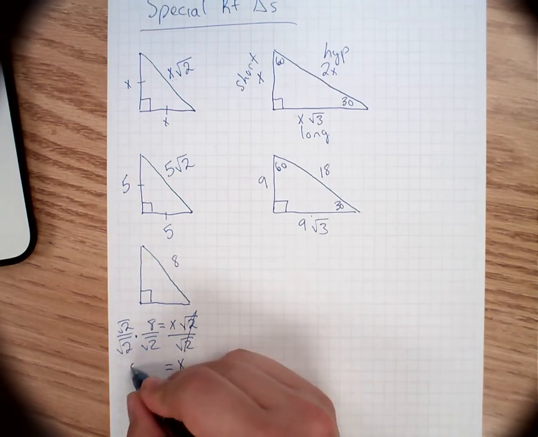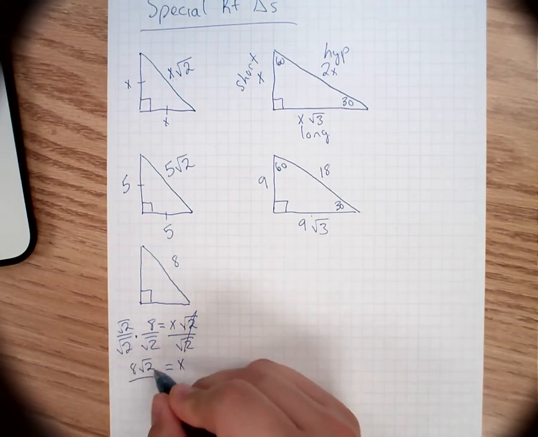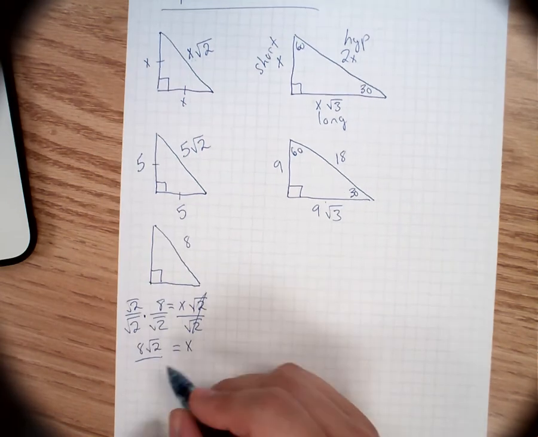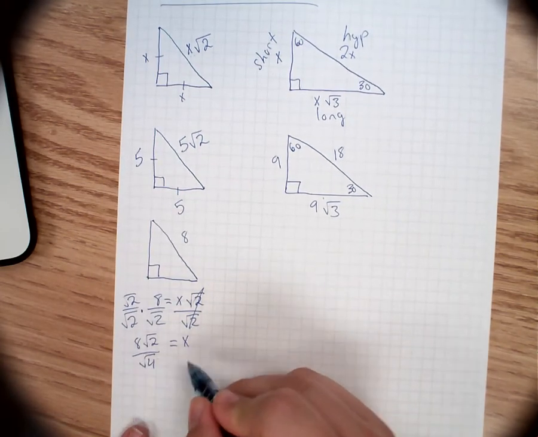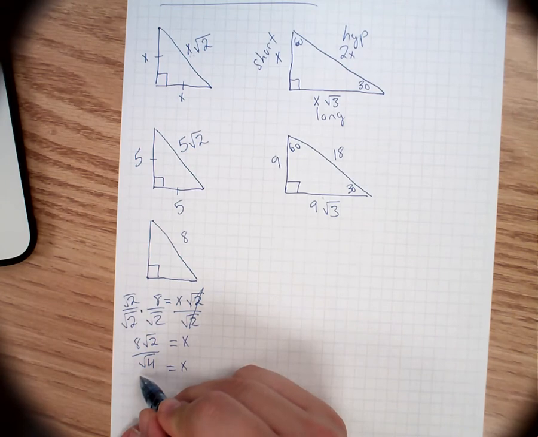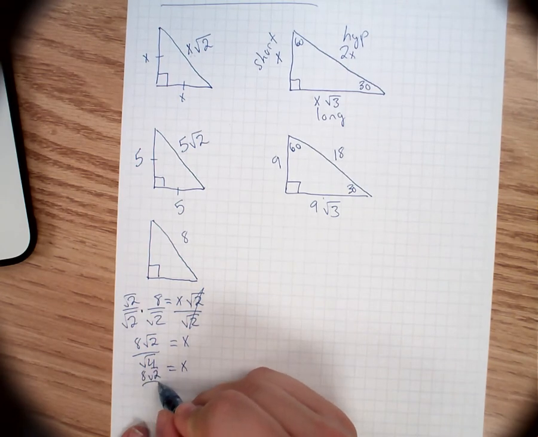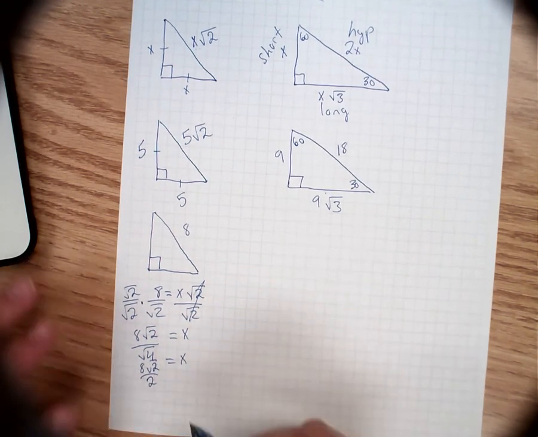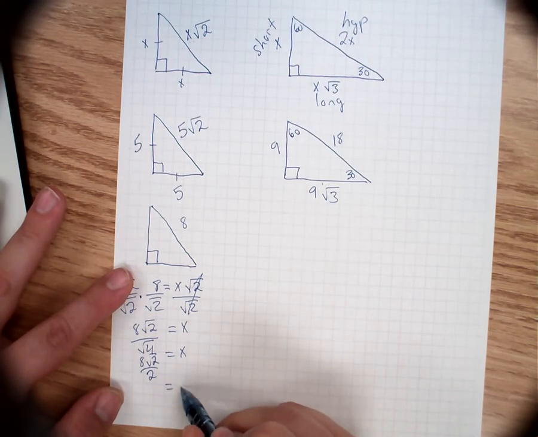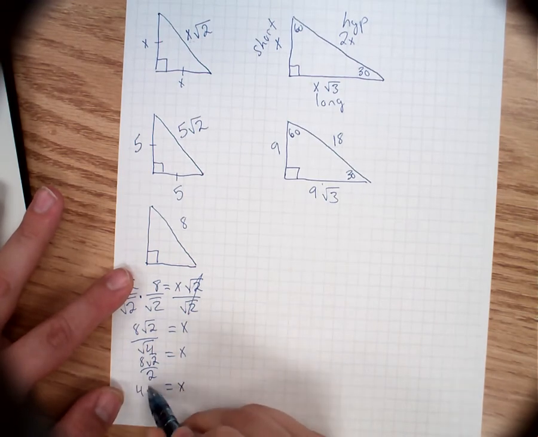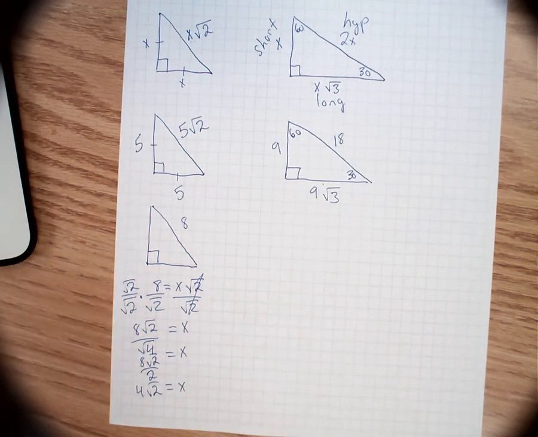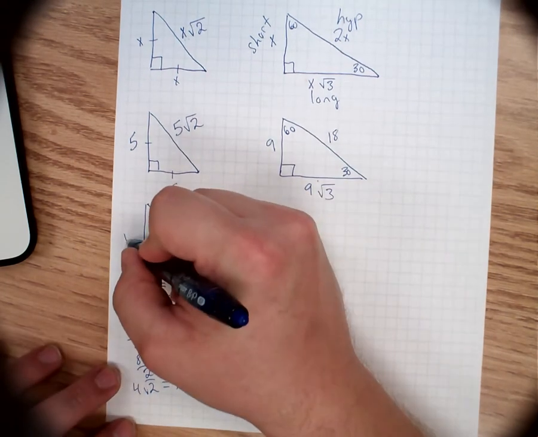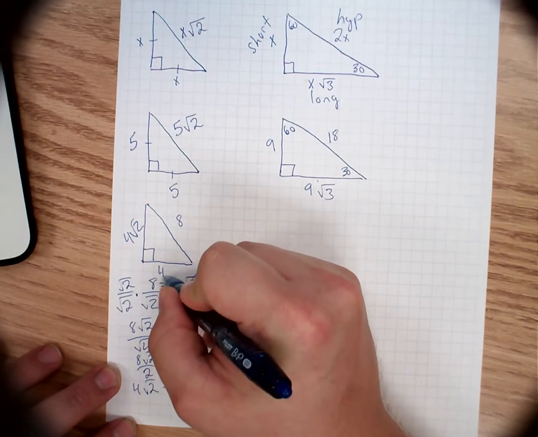So I'll have 8 radical 2 over square root of 2 times square root of 2, and the square root of 4 is 2. And 8 divided by 2 is 4. So that's the length of both of these legs, 4 radical 2, 4 radical 2.